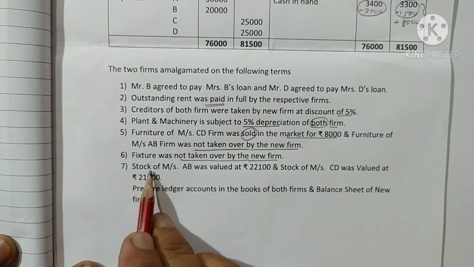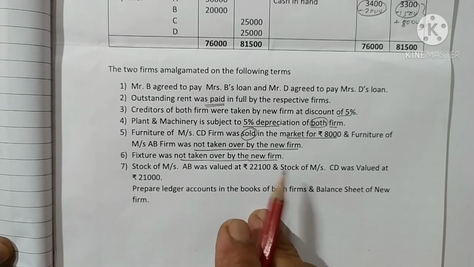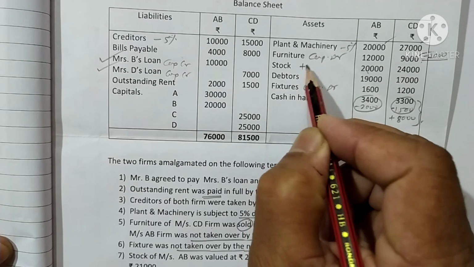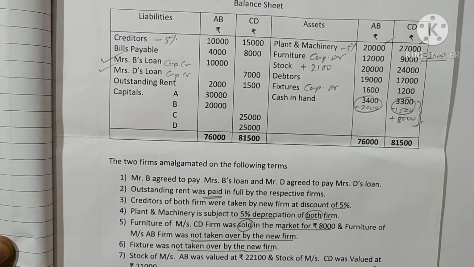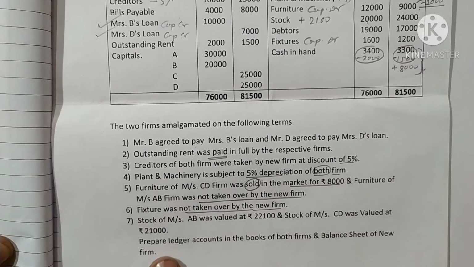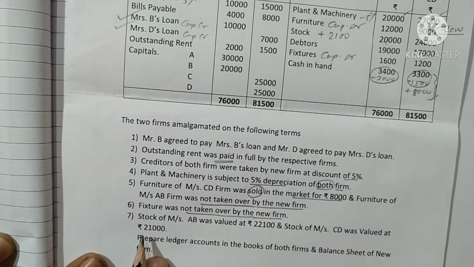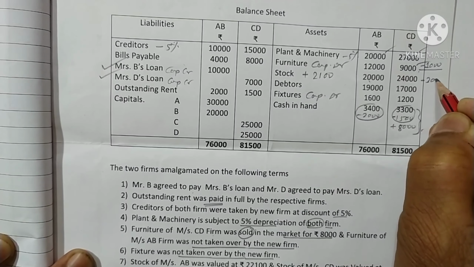Next one, stock of Messrs. AB was valued at rupees 22,100. Here stock of AB is rupees 20,000. It means we have to add 2,100. And CD was valued at rupees 21,000. CD stock is rupees 24,000. It is valued at rupees 21,000. It means we have to subtract rupees 3,000.